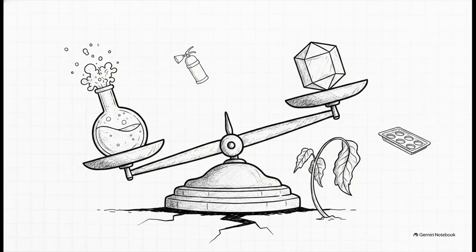So look at what we've covered. We've tracked the raw materials, we've mapped the reaction engines, found balance through neutralization, and synthesized the salts that build our everyday lives. But as we wrap up this explainer, I want to leave you with one final provocative thought.